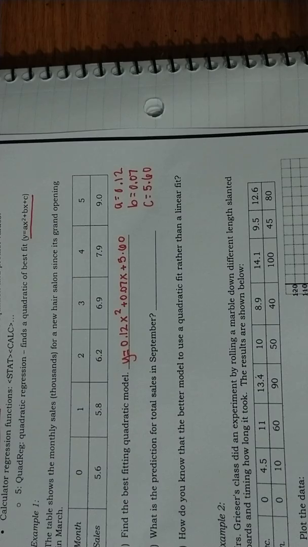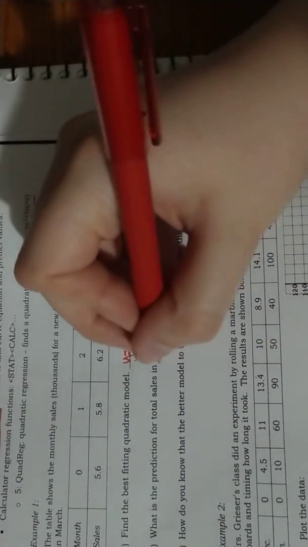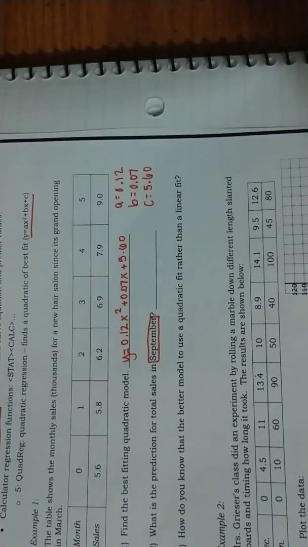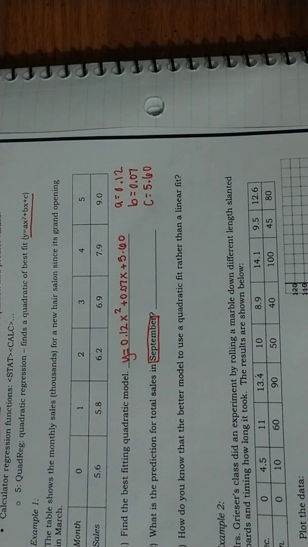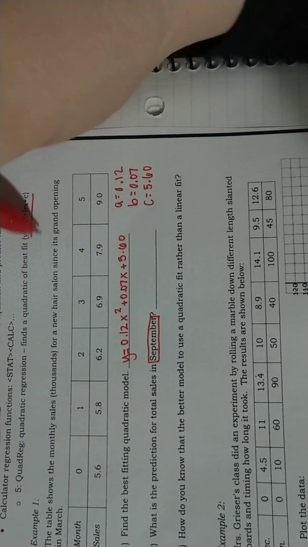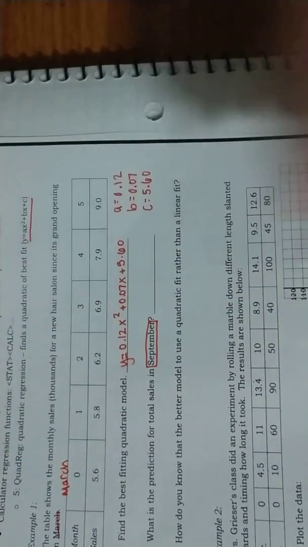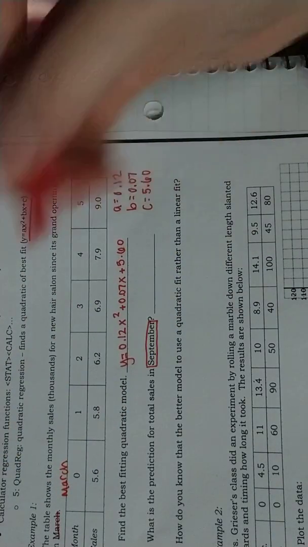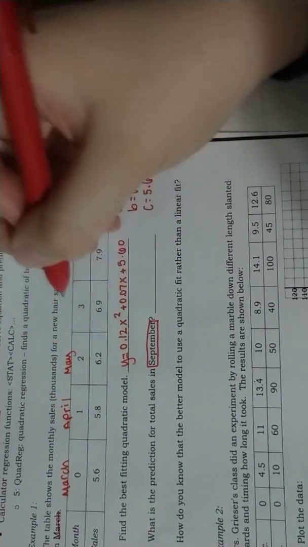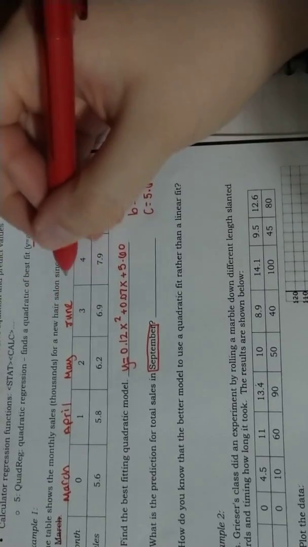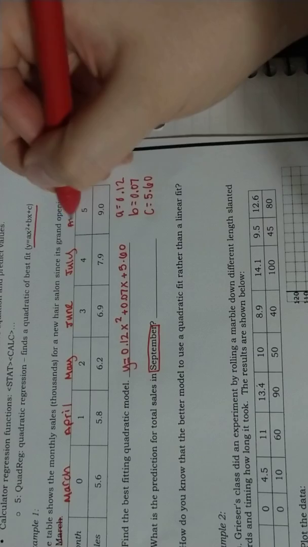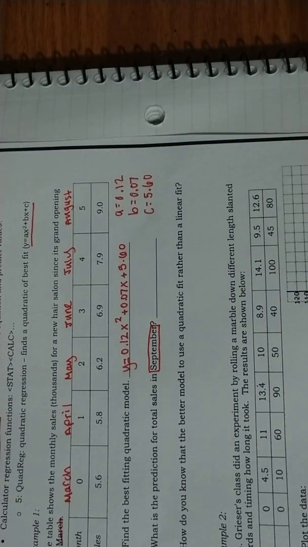Then it asks, what is the prediction for total sales in September? Okay, so look back at our data. Our data is based off of months. Okay, and it says that this is for a new hair salon since its grand opening in March. So 0 has to be March. That's the starting point. So then that would make 1 April, 2 May, 3 June, 4 July, and 5 August. So you have to ask yourself, what would that make September? So that would make September 6.